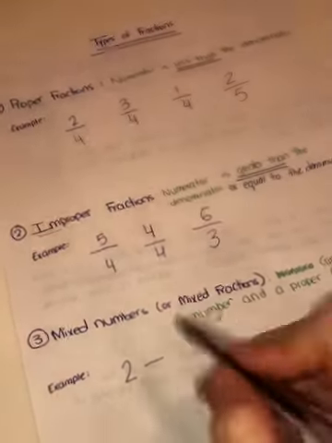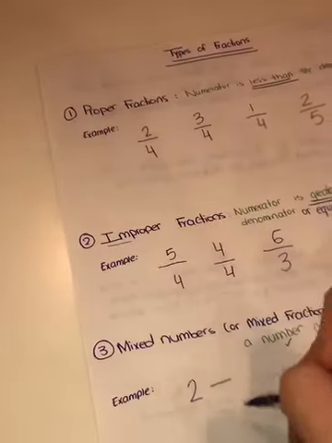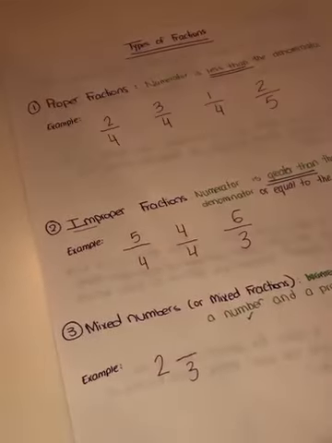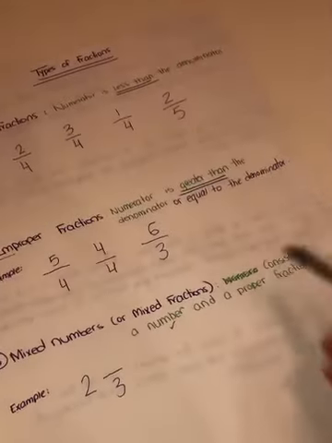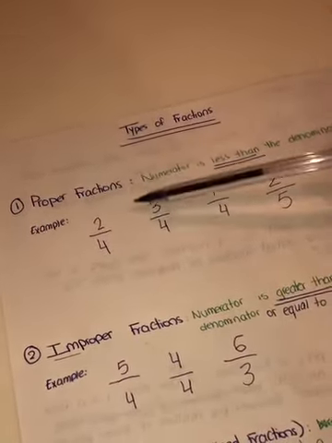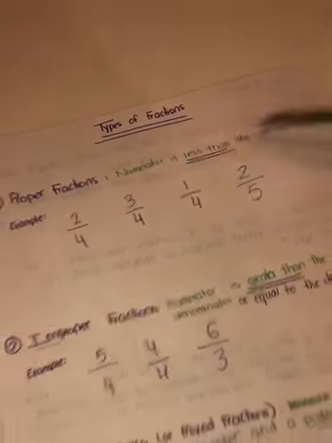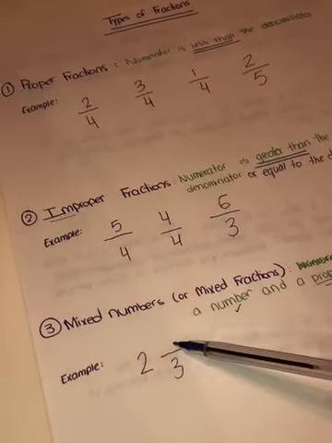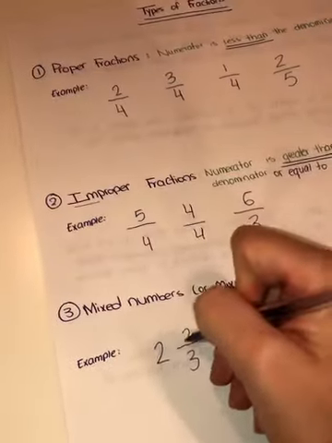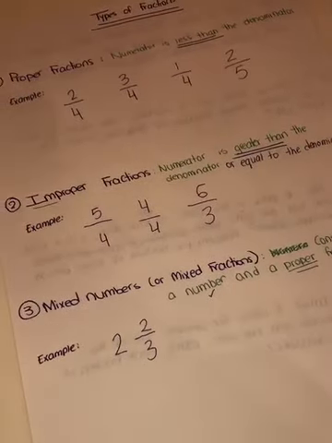So I go on again and draw the fraction bar. Underneath the fraction bar, I write a number, let's say 3. Above the fraction bar, I have to write the numerator. Remember, the mixed number consists of both a number and a proper fraction. So let's go back to proper fractions. Proper fraction means that the numerator is less than the denominator. So for the numerator, I have to choose a number that is less than 3. I chose 2 in this case.